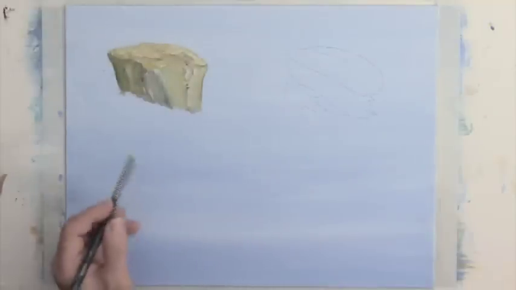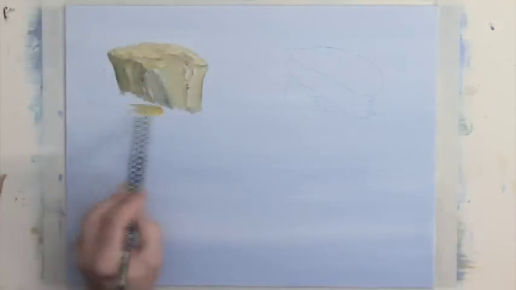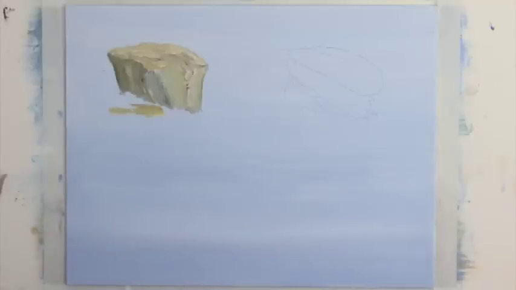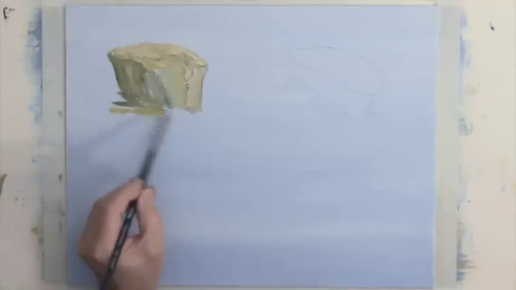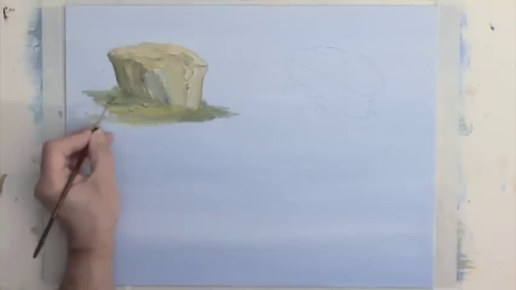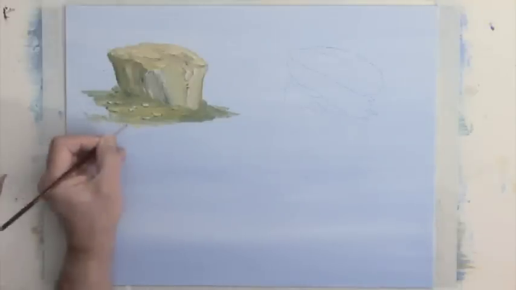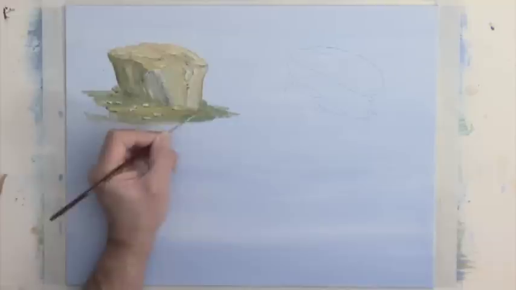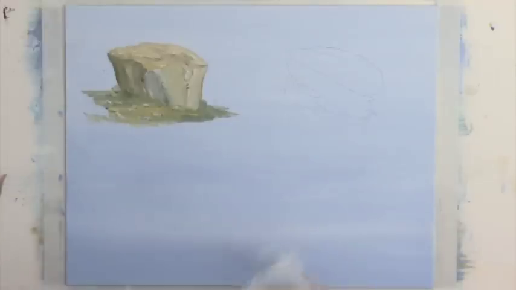What I am going to do is to just throw in a bit more of this cadmium yellow ultramarine blue mix and just make sure that we don't leave the rock floating in midair. There's some bits and pieces. We'll put a little bit of light coloured paint over the top, but you can see how easy it is to manufacture stones. Just tone that down slightly, and there's a rock.